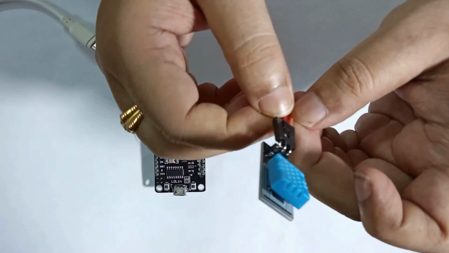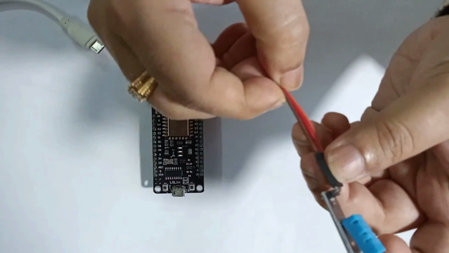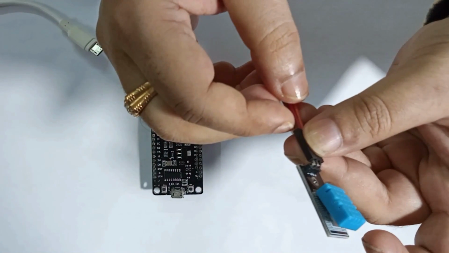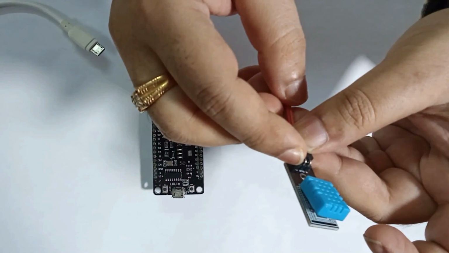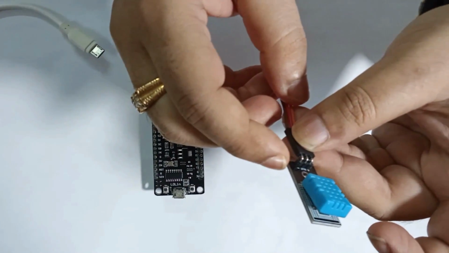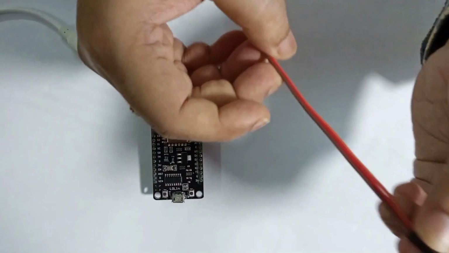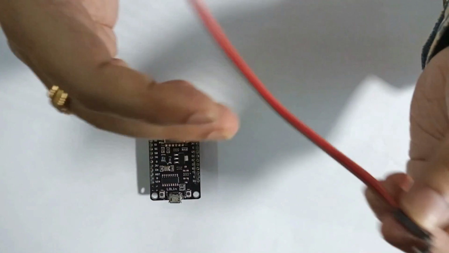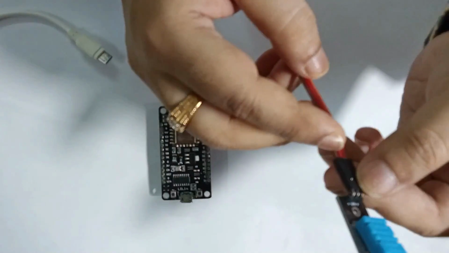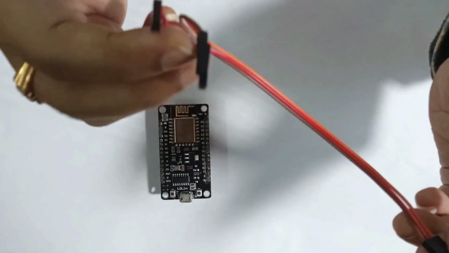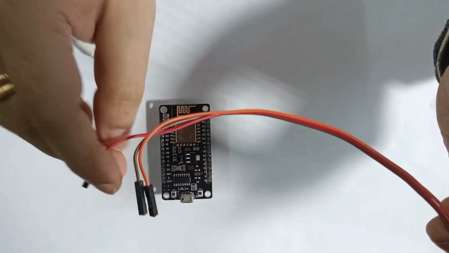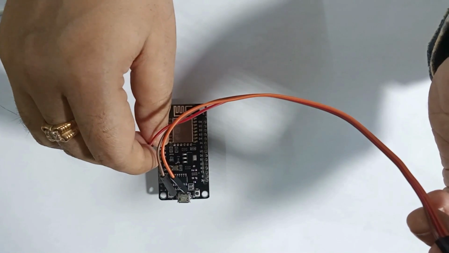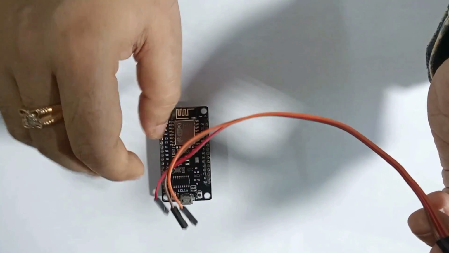Now this brown wire is connected to negative pin of this DHT11, and you have to connect this brown wire to ground pin of this NodeMCU board, and the red one is connected to the data pin, and you have to connect this pin to D5 pin of this NodeMCU for this project.